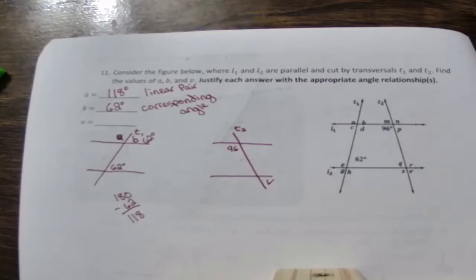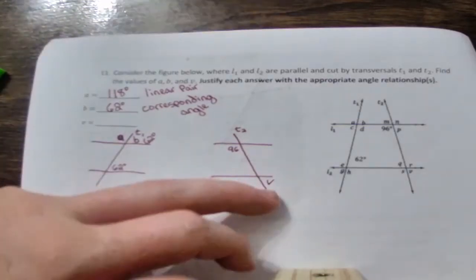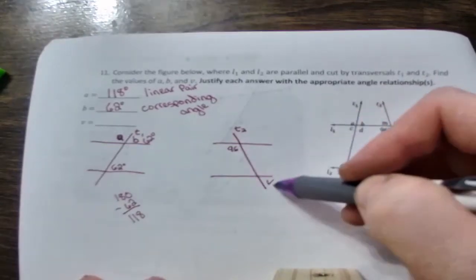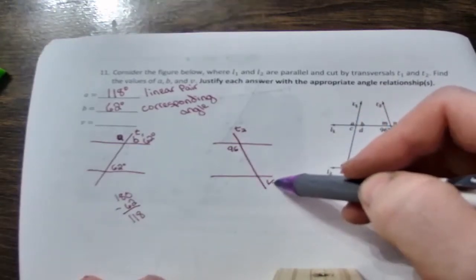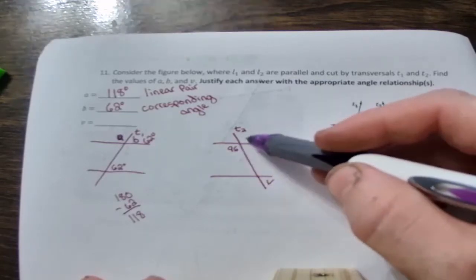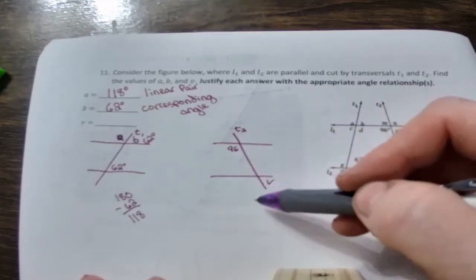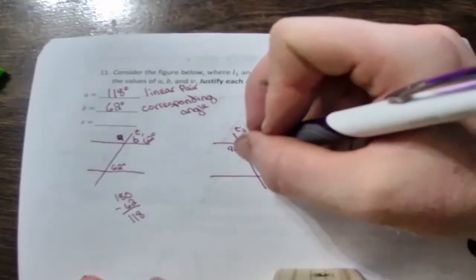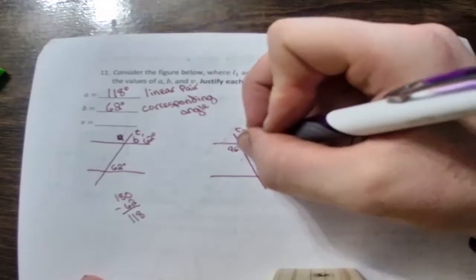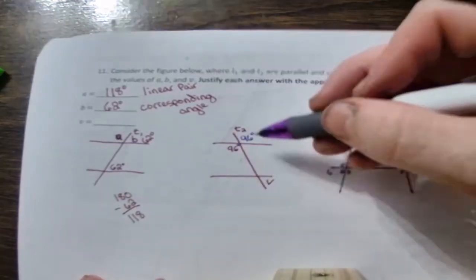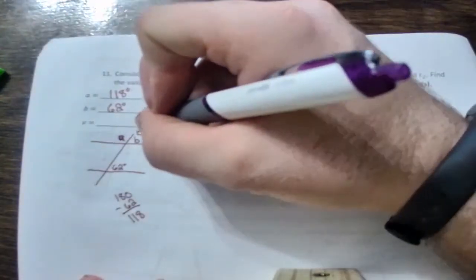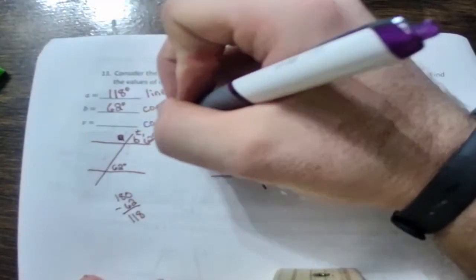Okay, so now we're looking at V here. Now I don't have an angle relationship for this, but that being said, I could move 96 somewhere else and have a relationship. So let's say if I moved it here, because of vertical angles, I actually have an angle relationship for this and this. That would be consecutive exterior.